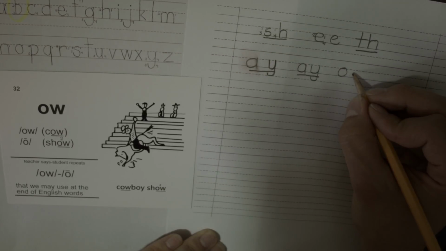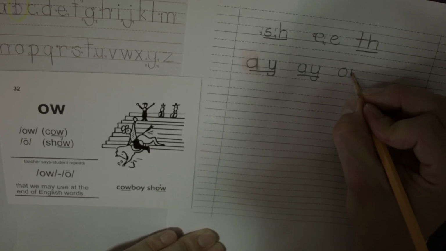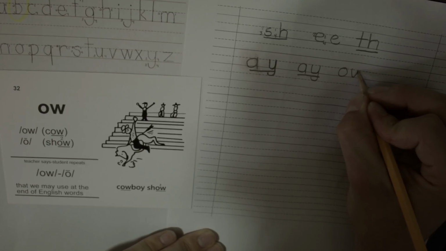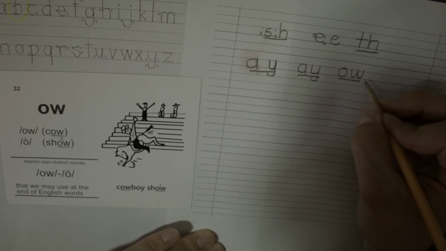There's our O, and our W is just going to be 2 V's like we did in the last video. So we're going to start at the midline, slant down to the baseline, back up, slant back down, and back up to the midline. Now, this is really important. We're going to underline this phonogram because it's a multi-letter phonogram.